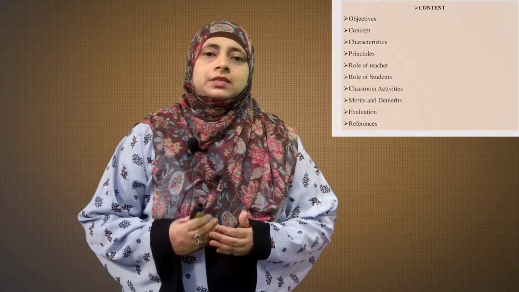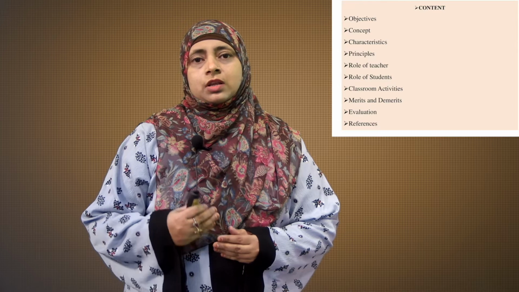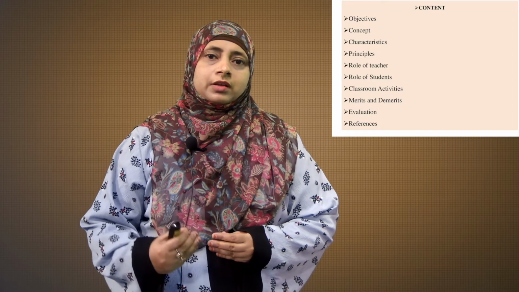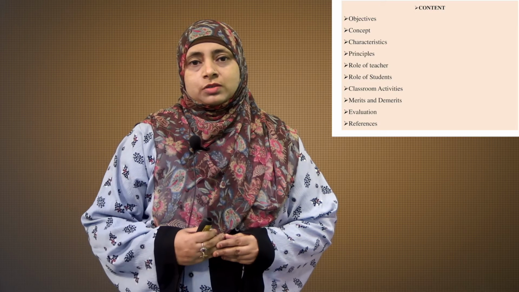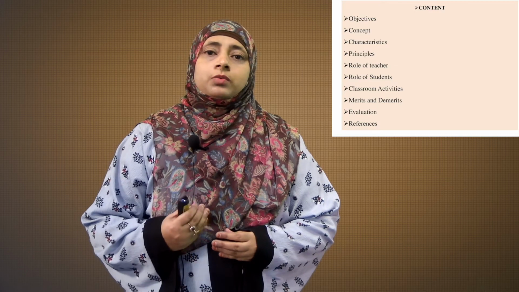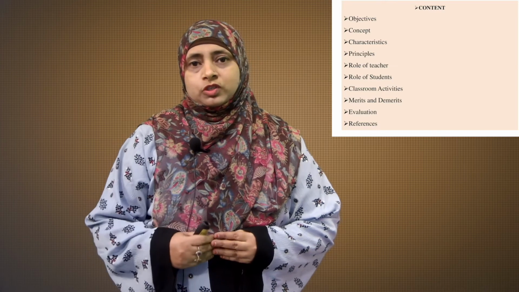First of all, we will be discussing the objectives, the concept of all three approaches, and the characteristics and principles involved in the constructivist, collaborative and eclectic approaches. What is the role of the teacher in these three different approaches? What is the role of the student? And what are the different classroom activities that can be carried out in these three different approaches?